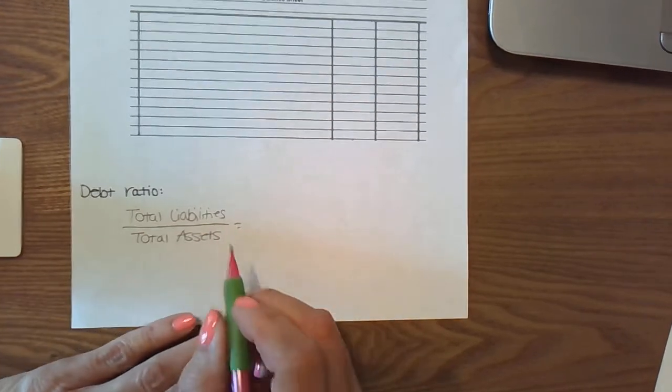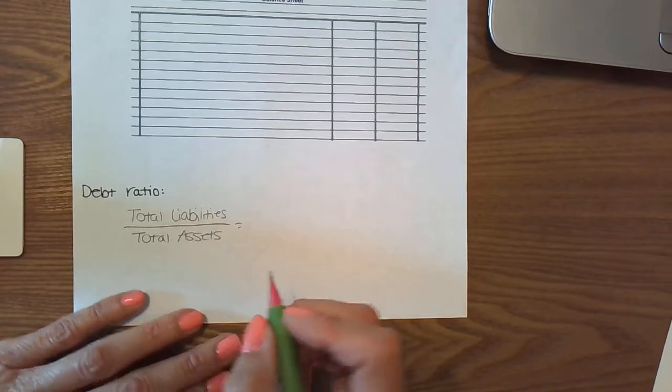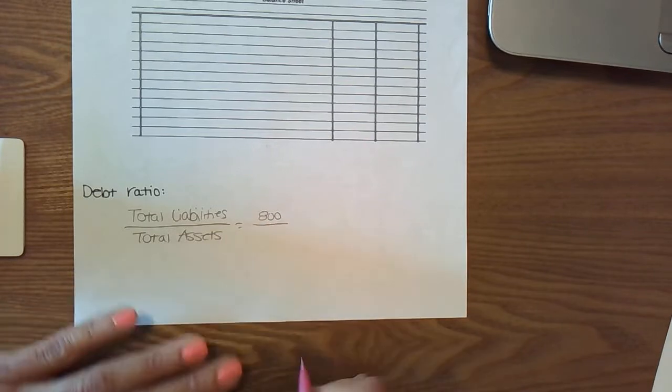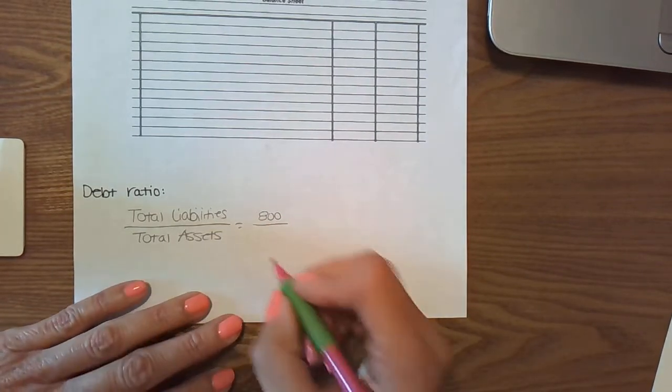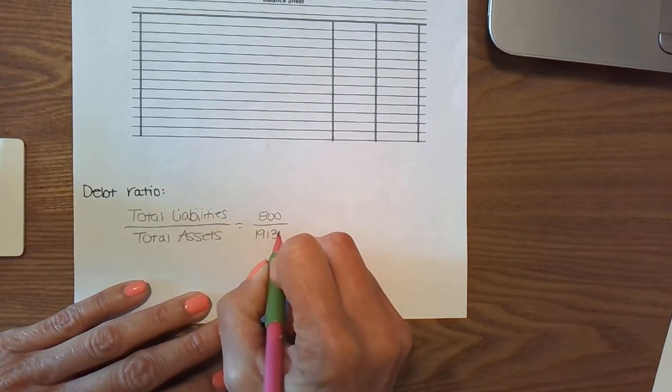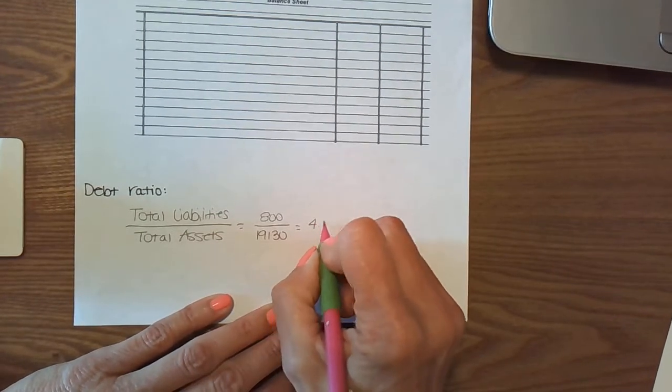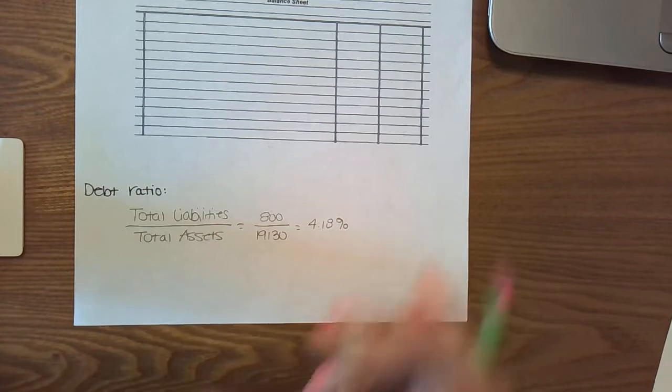Total liabilities, again, for this company off of our balance sheet is $800. And our total assets off of our balance sheet is $19,130. You're going to put this into your calculator, and we get 4.18%.